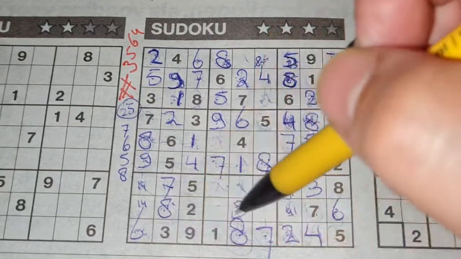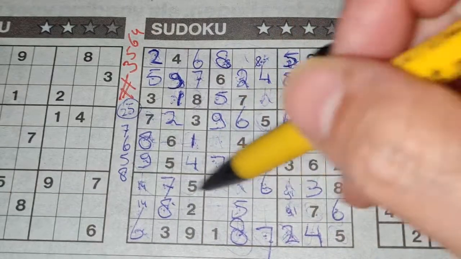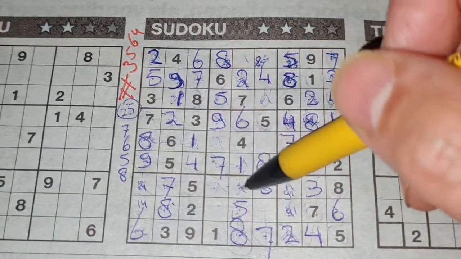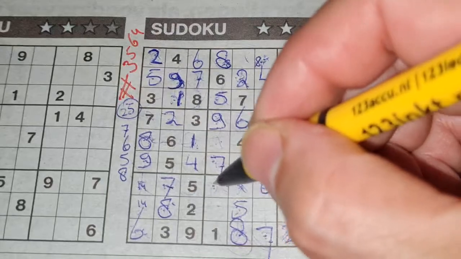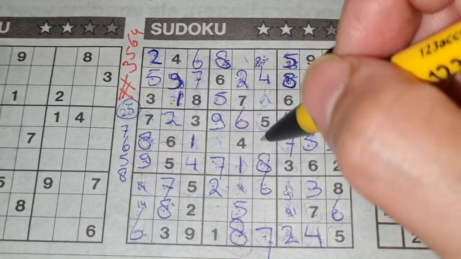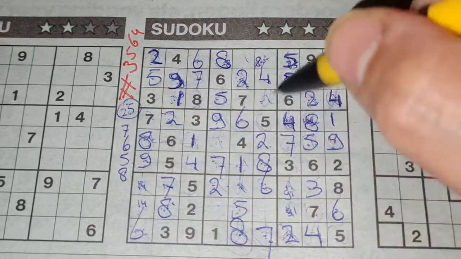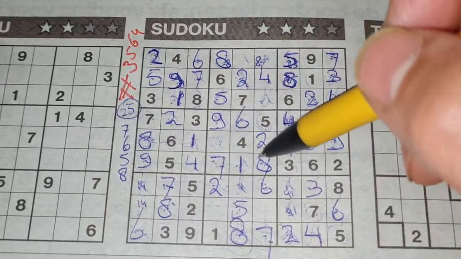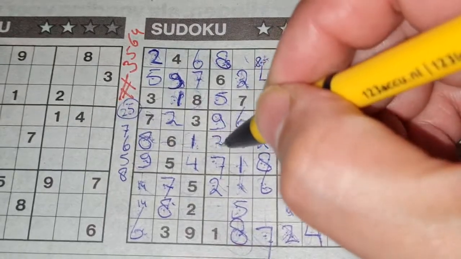2 in the last row, 2 in the row above. So on that row, the only 2 places for the 2 should be here or there. We see there 2, no 2 there, 2 should be here. 2 in this column, 2 in the middle column. So the column next, the only place for the 2 should be there. 1 number left in this big square for the number 1, 2, the 3 is missing.